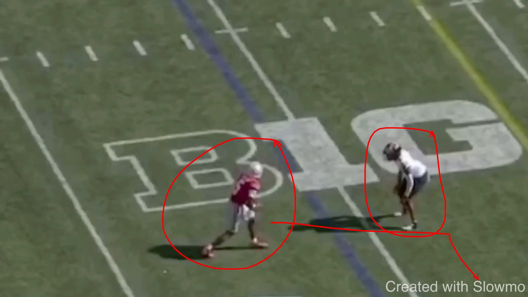If you have inside shade, if the shade of the coverage is opposite of what you are running, you want to attack his leverage. If it's the same side as what you are running, then maybe you would want to flip his hips or work to restack. So let's talk about it.